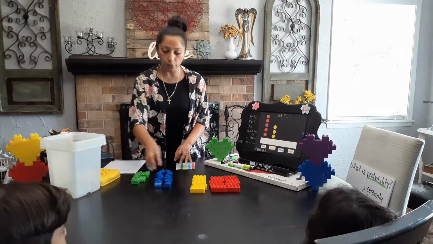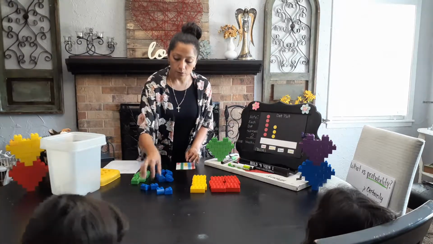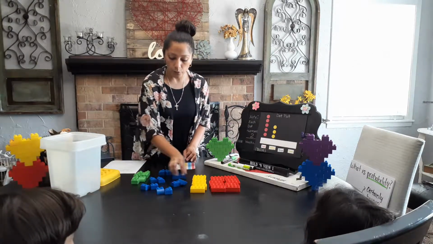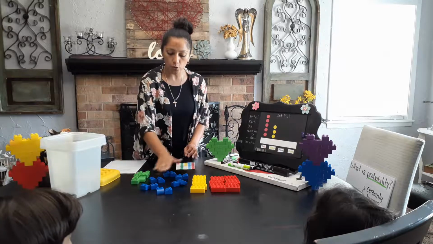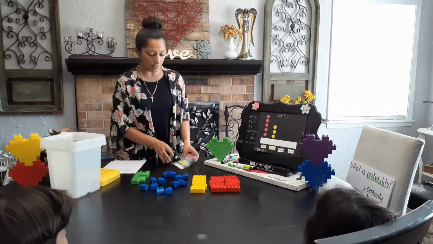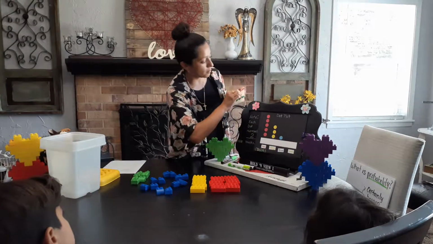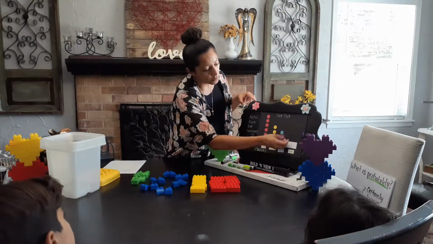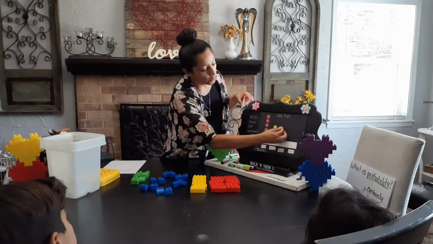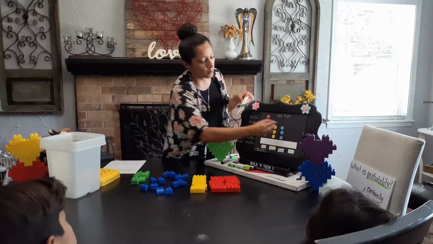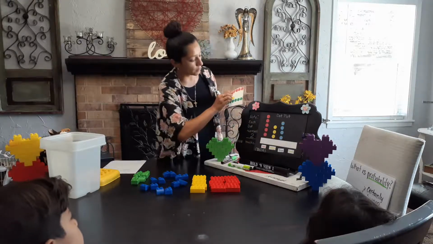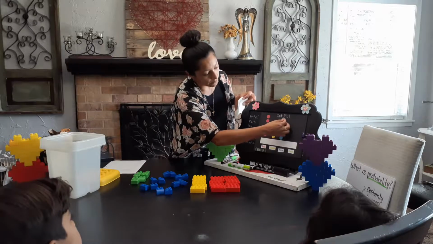Now our blue, we have groups. So there's 1, 2, 3, 4, 5, 6 groups of blue. So there's 1, 2, 3, 4, 5.